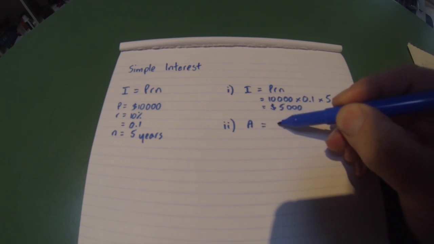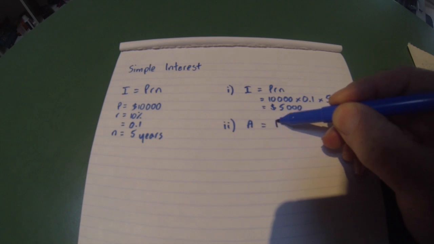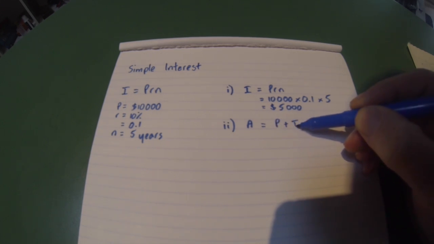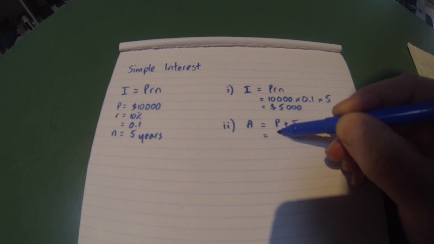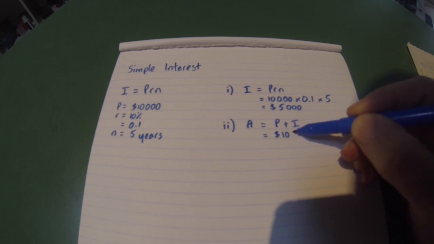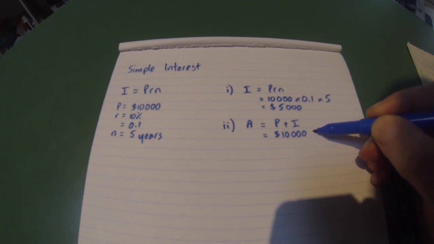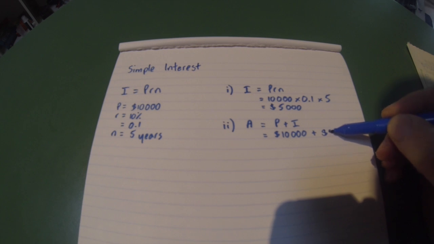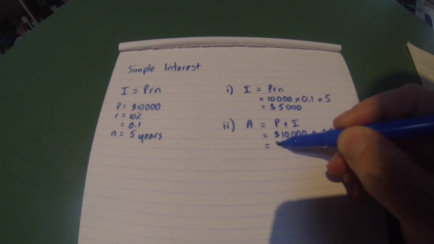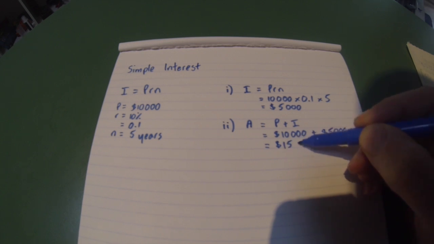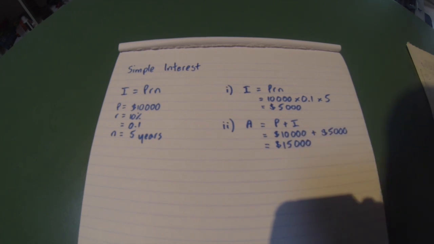So part 2, we've just worked out their interest of $5,000. Part 2, I've got a value there, A, and that's standing for the total amount of that investment. So to work that out, you'd have your starting principal plus the interest you've earned, which should be the $10,000 plus the $5,000 that we just worked out. And obviously then getting an answer of $15,000.